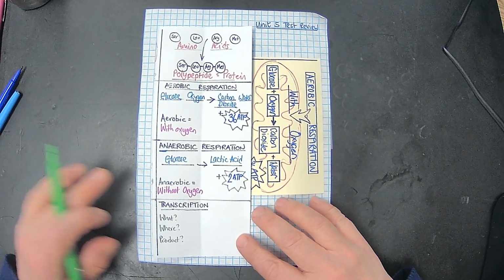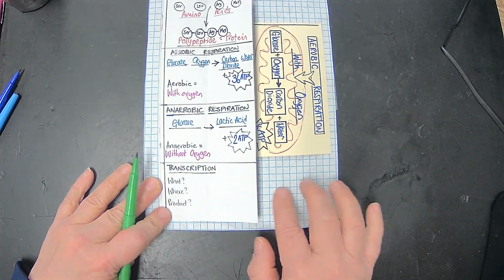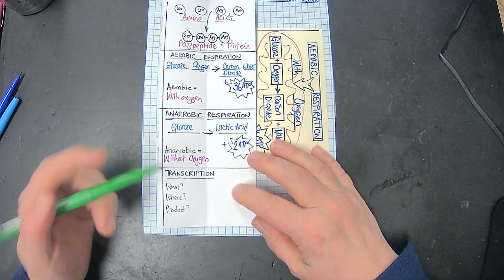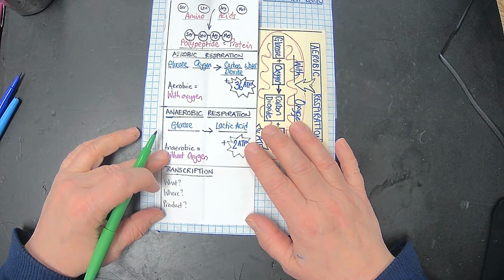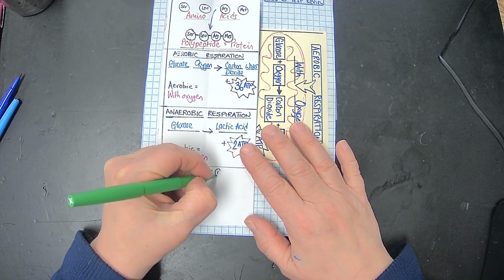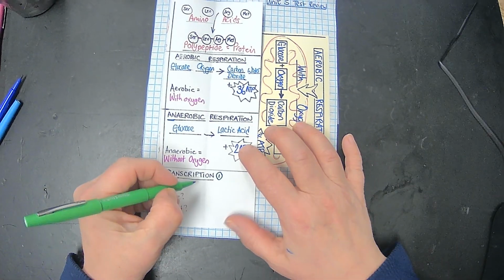Okay, so this is test review part 2, and we're going to look at this one, and then we're going to look at this one. Okay, so starting here, it says transcription. Well, we know that transcription is the first stage, so it's number 1, the first stage of protein synthesis. What happens in transcription?